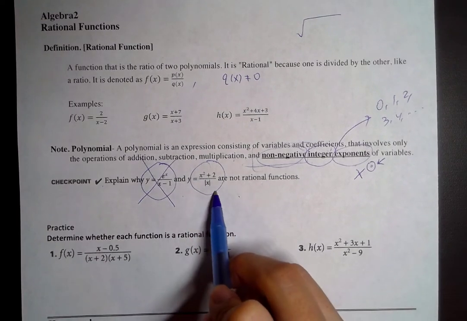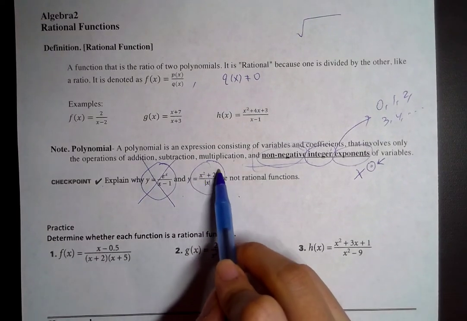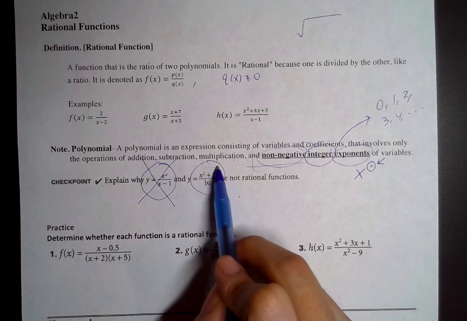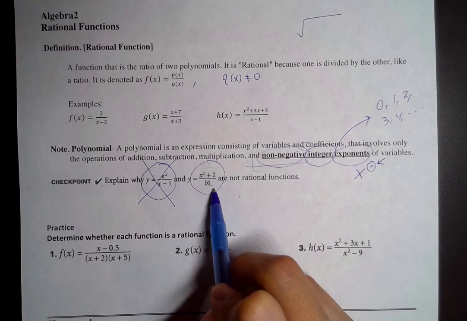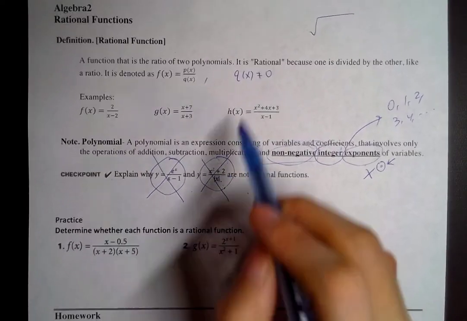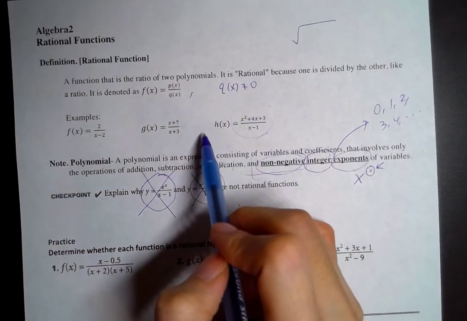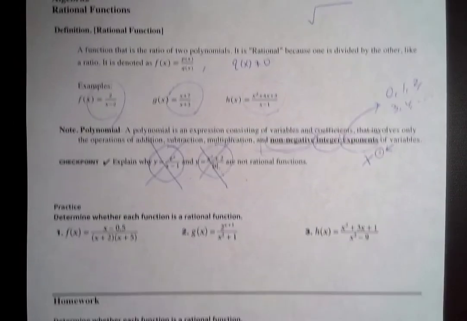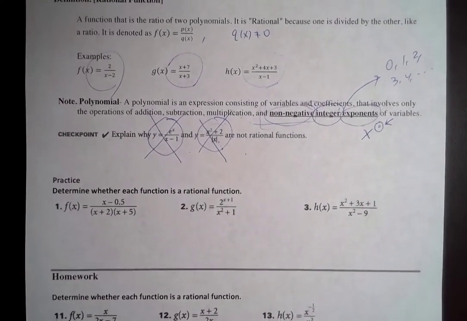And look at this one. I have a polynomial on the numerator, but what do you have on the denominator? Absolute value. So this is not a polynomial, that's an absolute value function. So this is not polynomial over polynomial, so this is not rational, okay? So nope. These are the examples of rational functions, all right? You have only polynomials. So look at the practice.